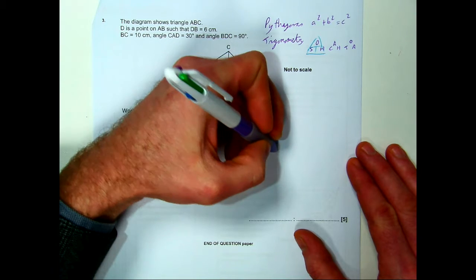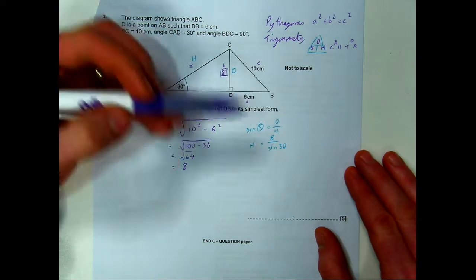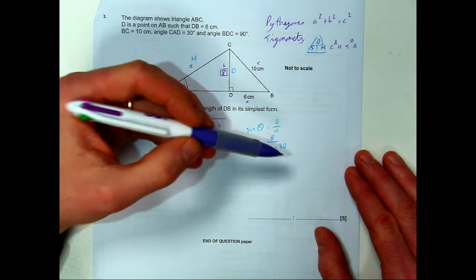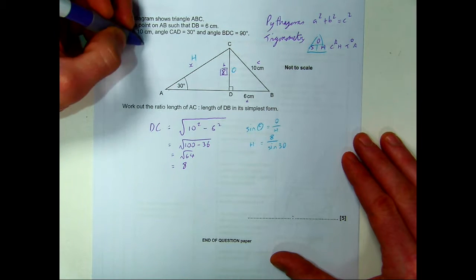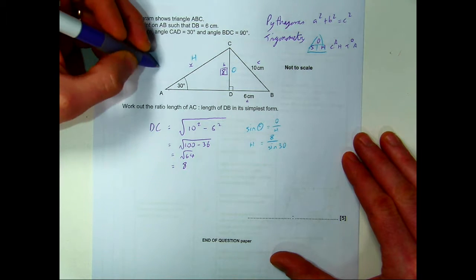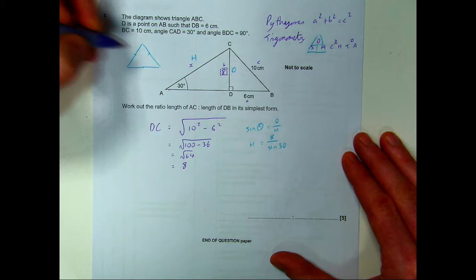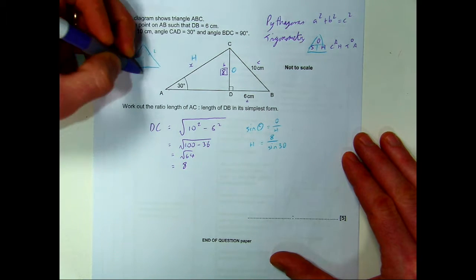But how do I work out sine 30? Well, this is one of the key ratios that you need to memorize, and let me show you how to do that very briefly. Let's take an equilateral triangle for a moment, and let's give that equilateral triangle side lengths 2.